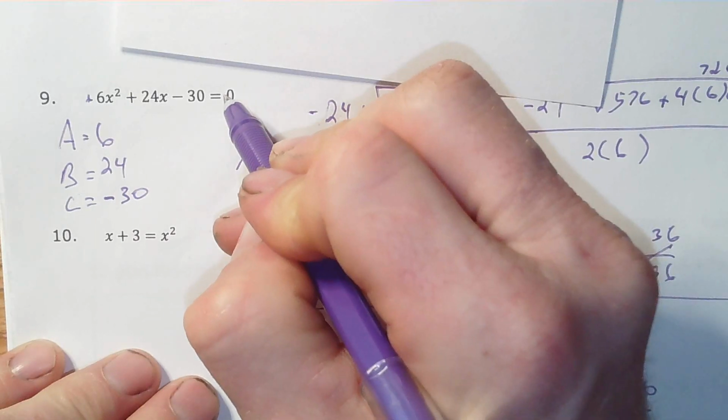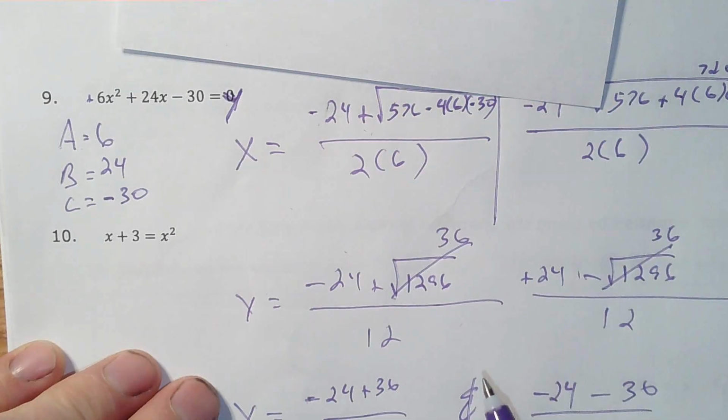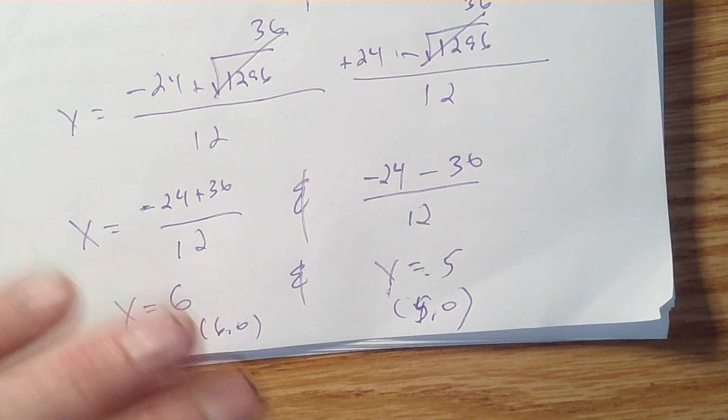Because this equals, if it was a function, y would equal that. All right, so hopefully that makes sense.